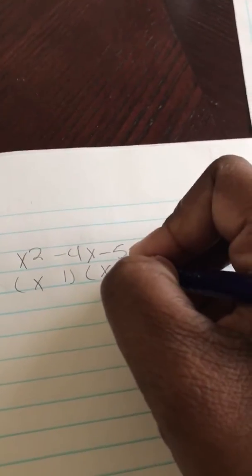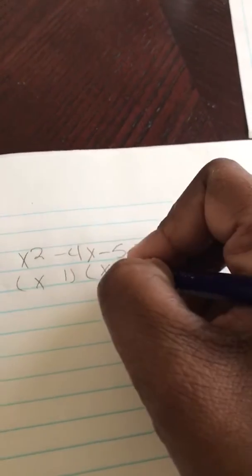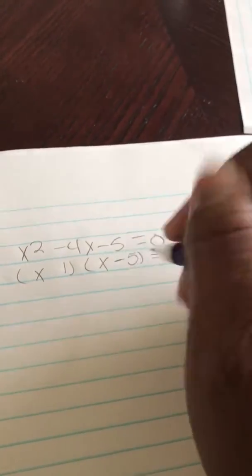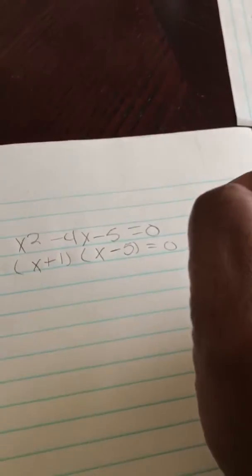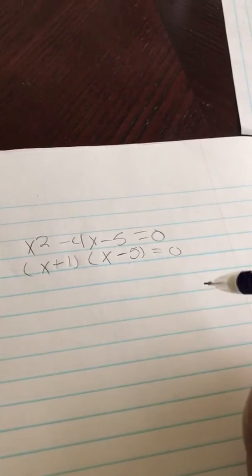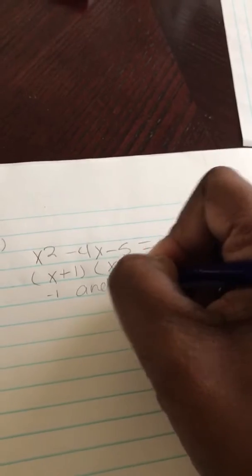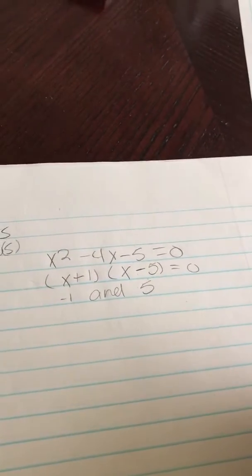Now, many of you know that since this is negative, one has to be negative and one has to be positive. The middle term, the largest number take the sign of the middle term. So when we go back and add it, we'll get negative 4. So this will be negative 1 and 5. So a lot of you know how to find those roots very quickly.